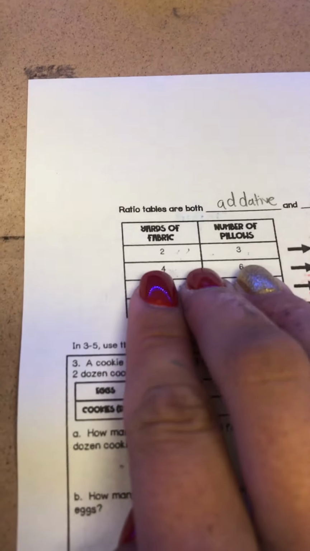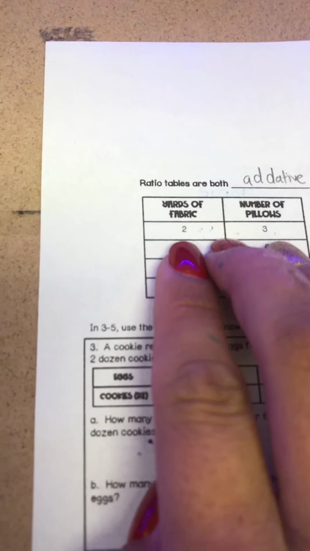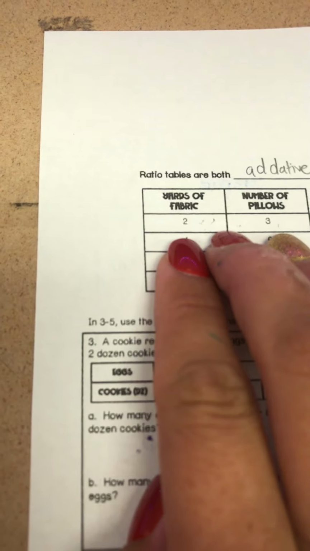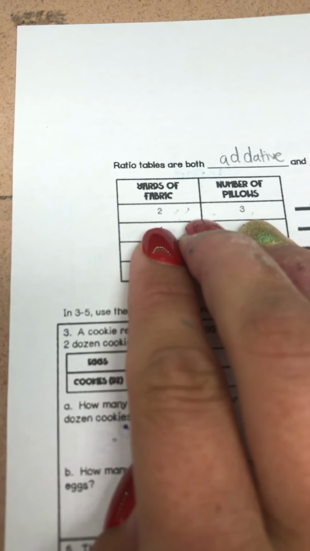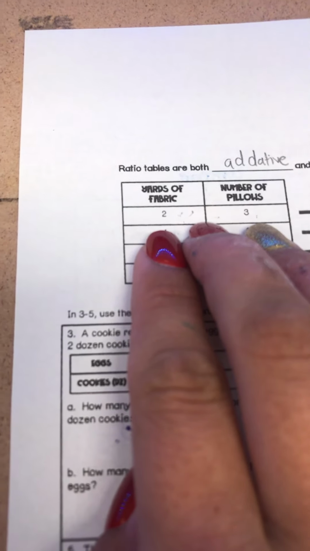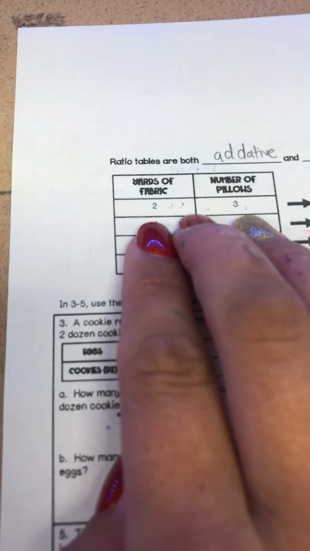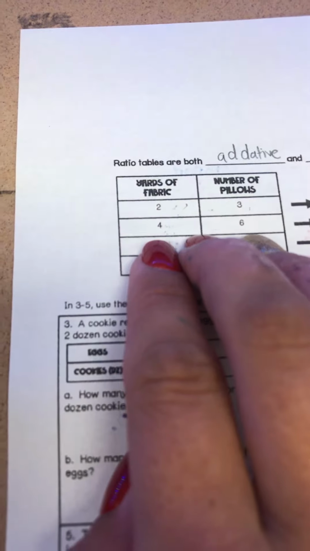But also, if I were to cover this up, okay, and I just had 2 over 3, I could times 2 over 3 times 2. And if I did 2 times 2, it gives you? I don't know. Okay, answer my question. If I do 2 times 2, it gives me? 4. If I did 3 times 2, it gives me? 6. See that? 4 to 6.